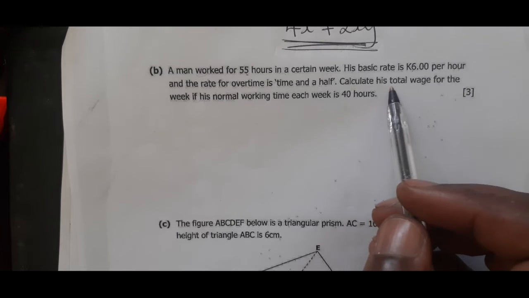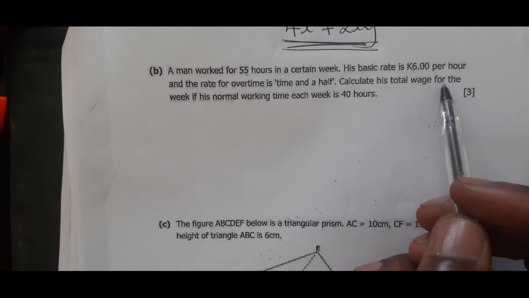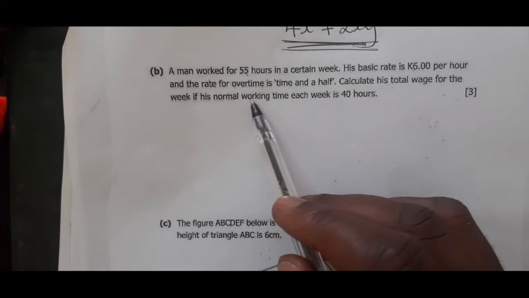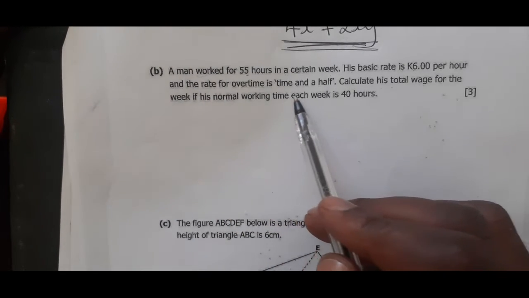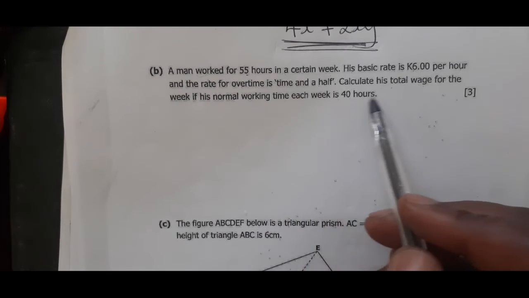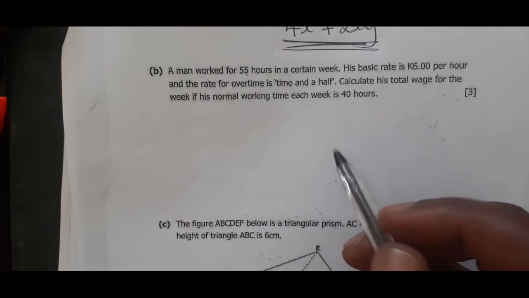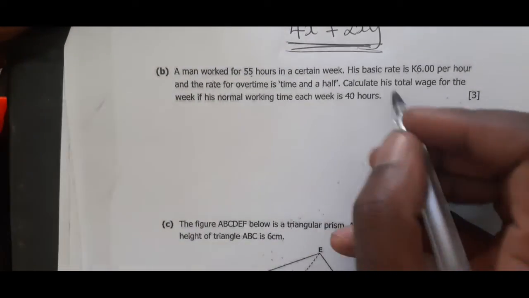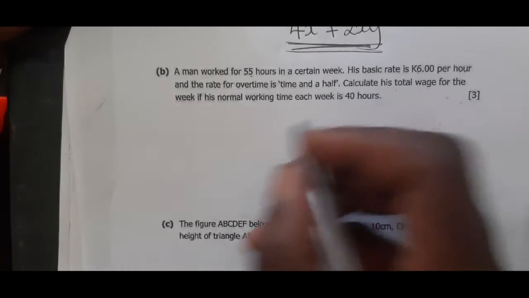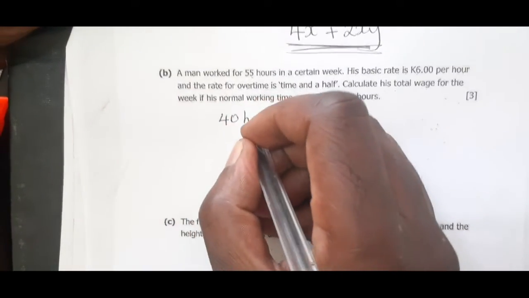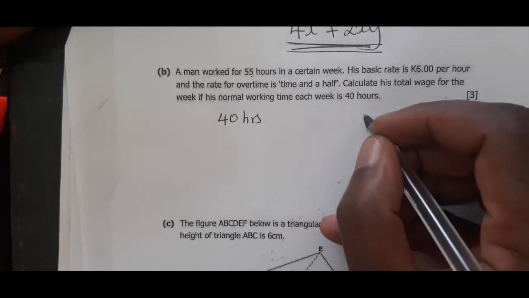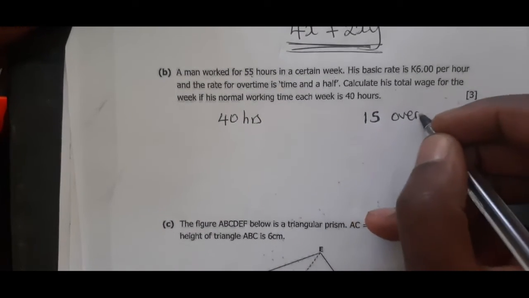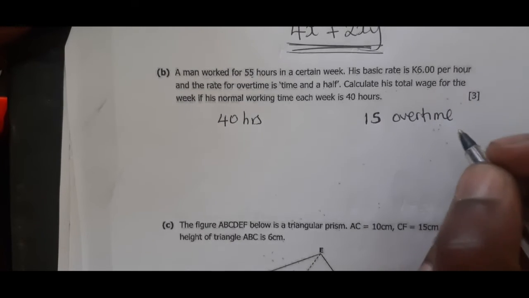So calculate his total wage for the week if his normal working time each week is 40 hours. So this person's normal work hours are 40 hours. Then it means the 15 hours were those for overtime.